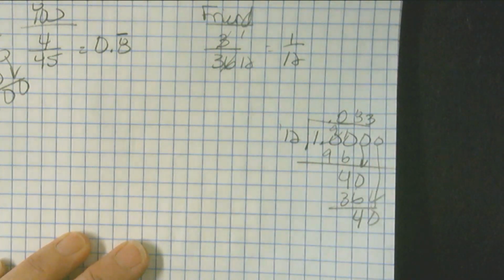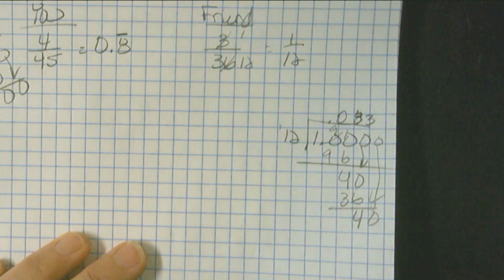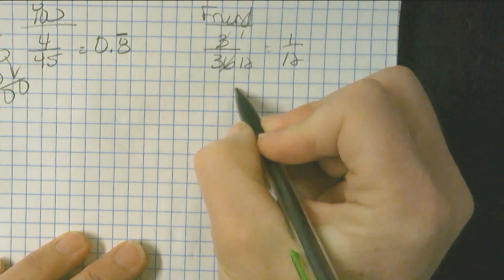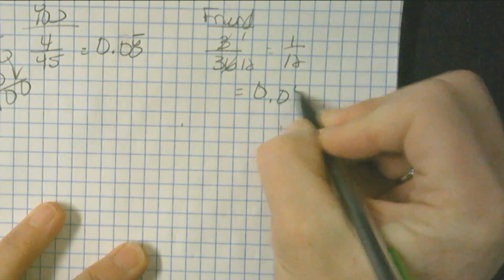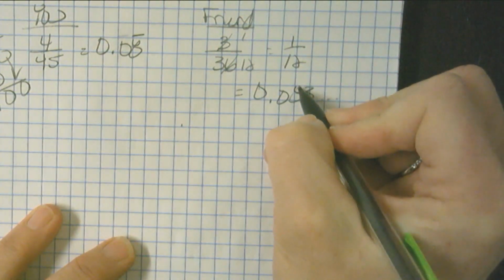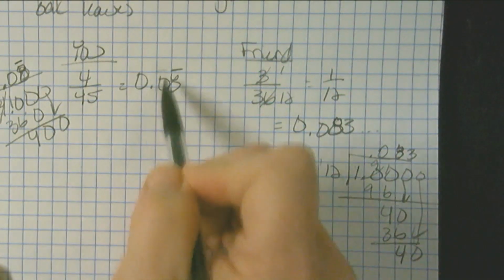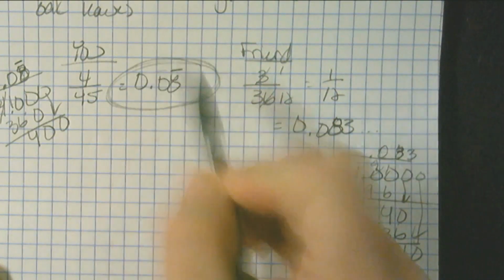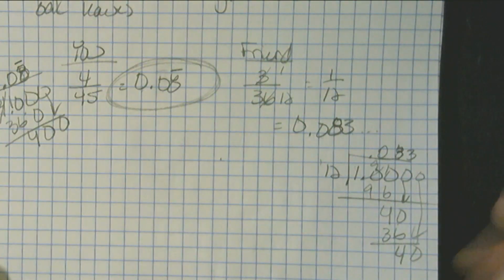I'm going to stop. Even if this was not repeating, I can just stop right here because I know this is going to be approximately, hang on a second, I wrote this one wrong. That's 0.08 repeating. This one is 0.083. Even if it keeps going, it doesn't matter because we are comparing these two decimals. We can tell right away that this one is the bigger one because it's going to be 0.08888. This one's already 0.083. So we know this is bigger.